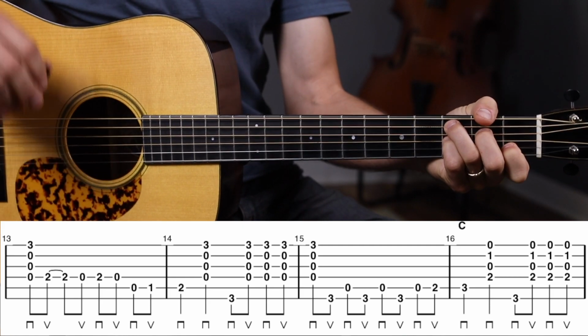Okay, whoops. All right, so that's it for the first A part there, and as you kind of hear, we're getting more syncopated, and I hope you're hearing kind of how we're making use of the flatted 3rd thus far, right? And we're gonna be just doing more of that. We're gonna do it up the neck here as we continue on.